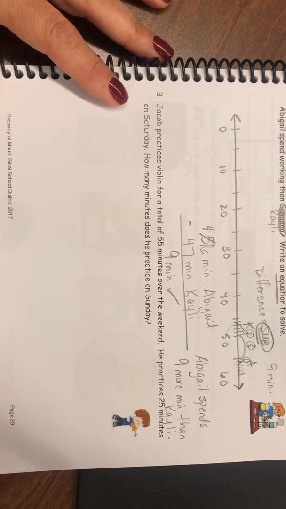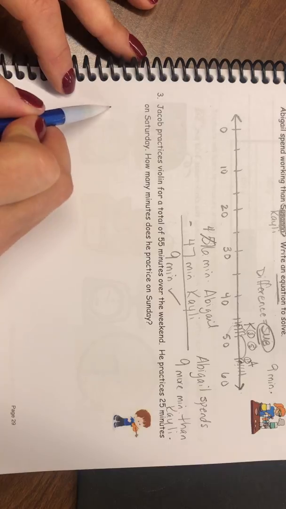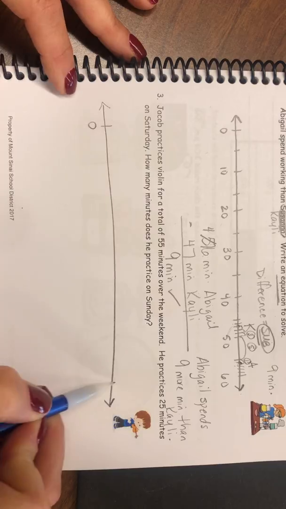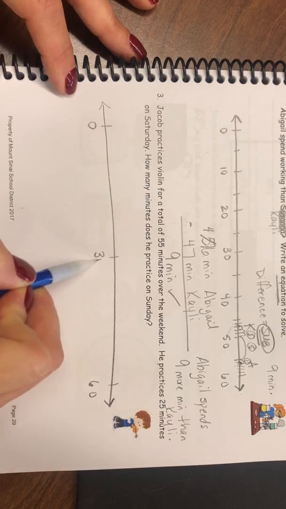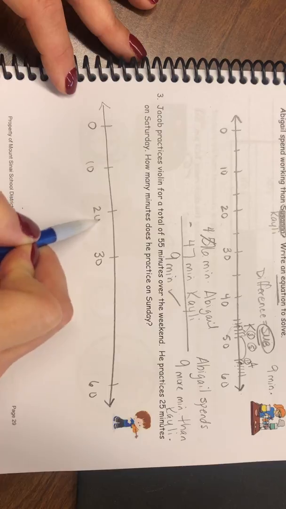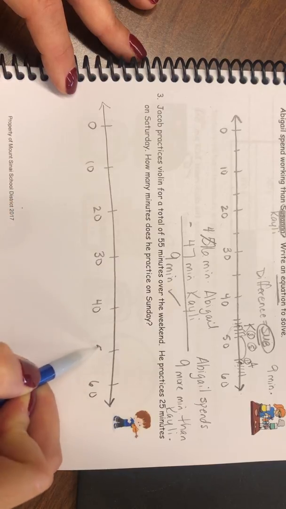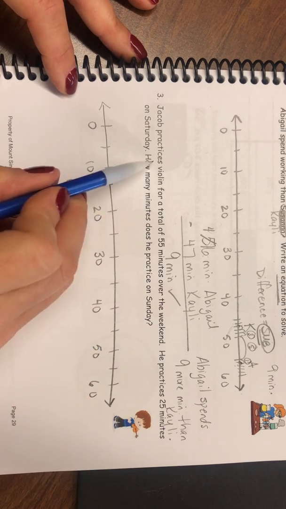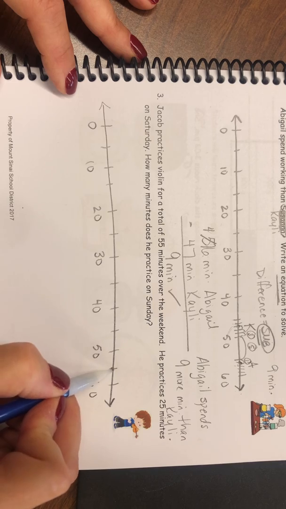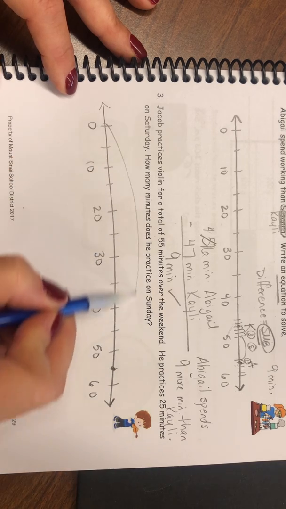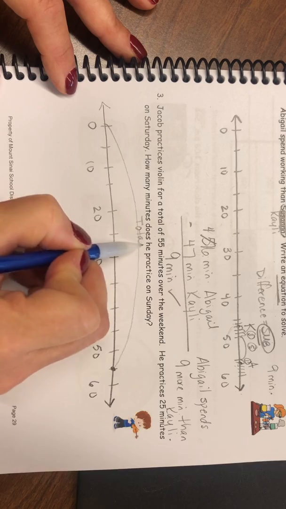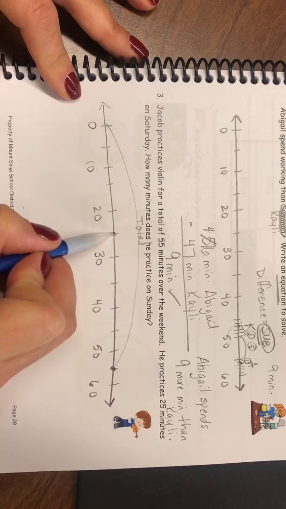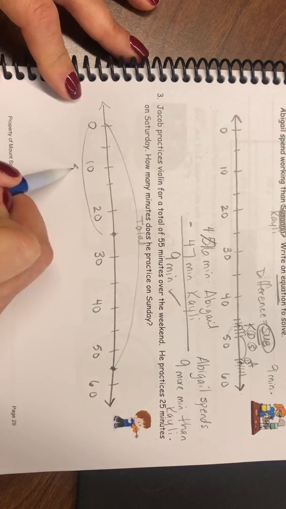Again, it looks like I'm trying to find the difference between two things. I do need to model things on a number line just because I have to have some kind of model. My 10, 20, my 40, my 50, my half marks. Okay, he practiced for a total of 55 minutes. So there's his total time, right? This is his total time. He practices for 25 minutes on Saturday. So on Saturday, he only got to here. He went from here to here. This was his Saturday.